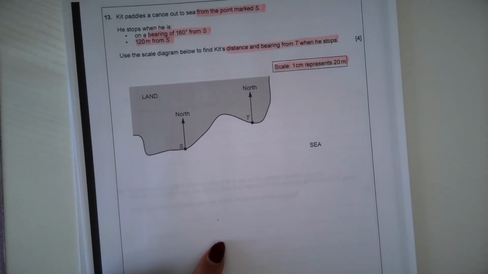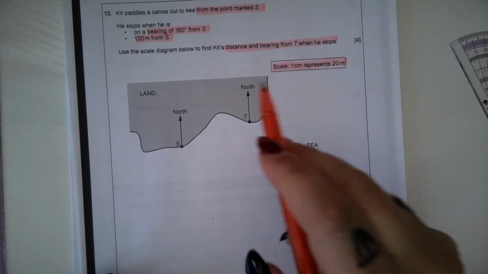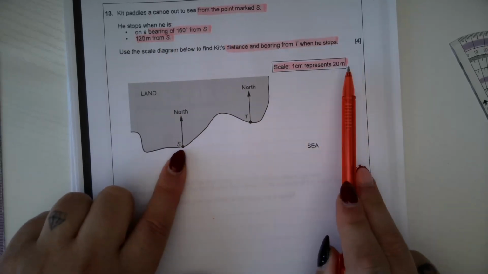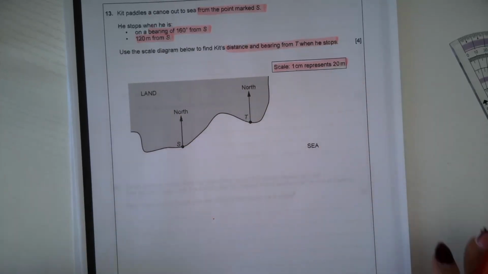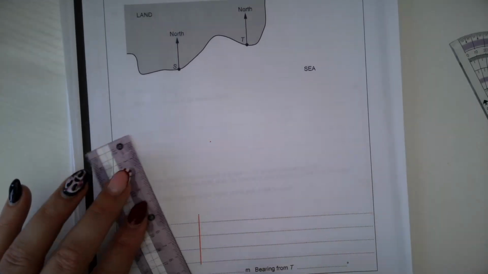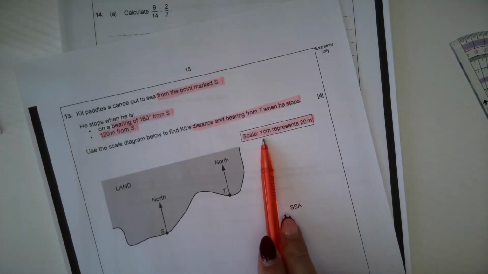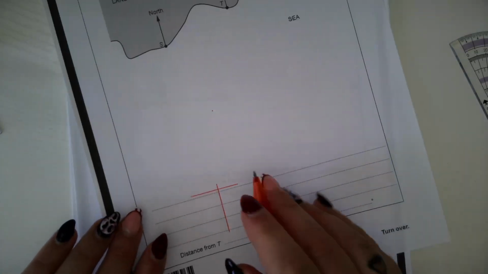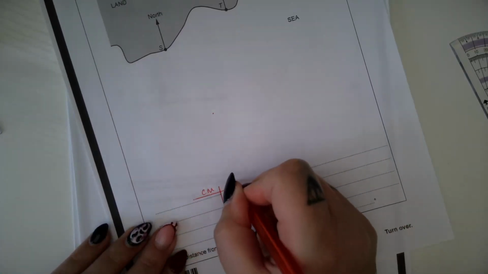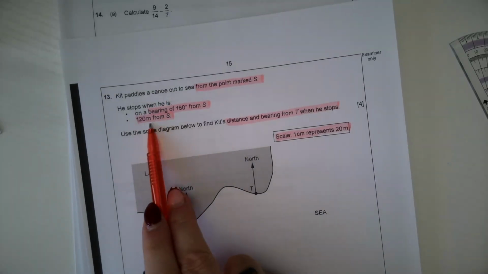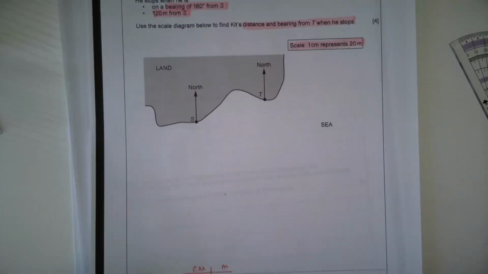S. Okay? The next thing we're going to do is find out where 120 metres from S is, and we're going to have to work with this scale here, guys, okay? So I'm going to go down to my working out at the bottom here, because I like to use a proportion table, because it just organises my thinking a little bit. So this scale, 1 centimetre represents 20 metres, so we're dealing with centimetres and metres. We want to figure out how many centimetres for 120 metres from S, okay?